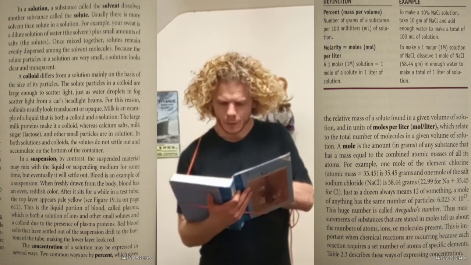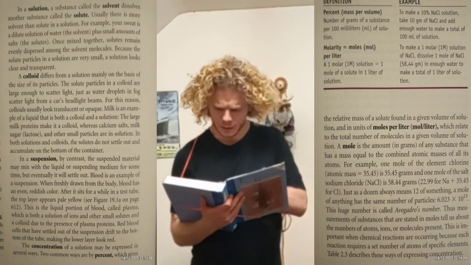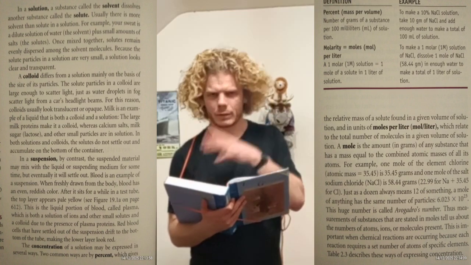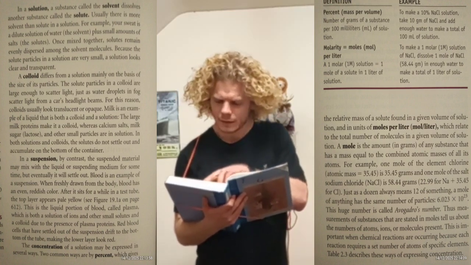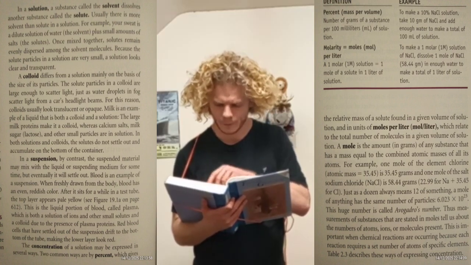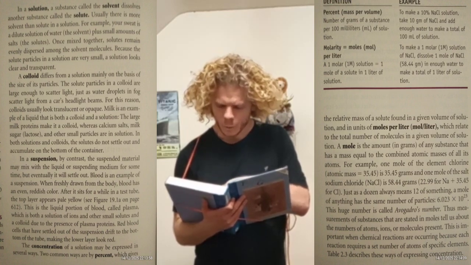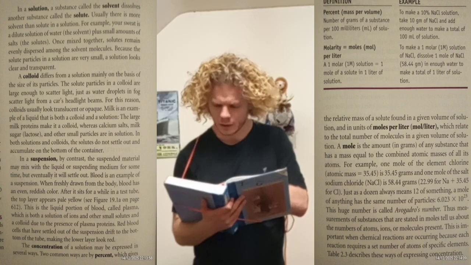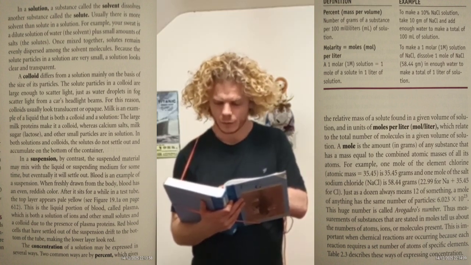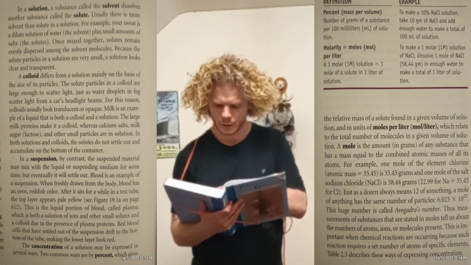Percent mass per volume is the number of grams of substance per 100 milliliters of solution. To make a 10% sodium chloride solution, take 10 grams of sodium chloride and add enough water to make a total of 100 milliliters of solution. To make a 1 molar solution of sodium chloride, dissolve 1 mole of sodium chloride, which is 58.44 grams, in enough water to make a total of 1 liter of solution.